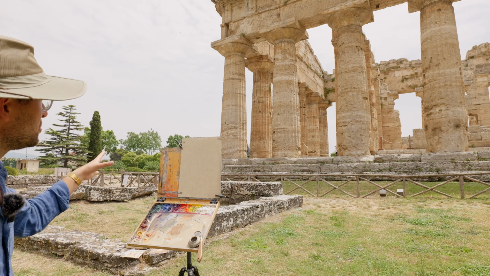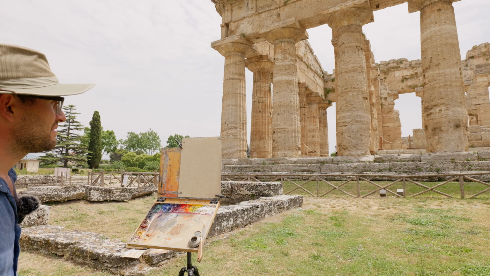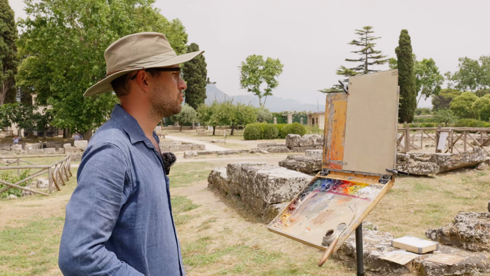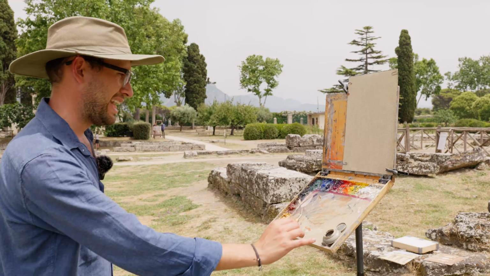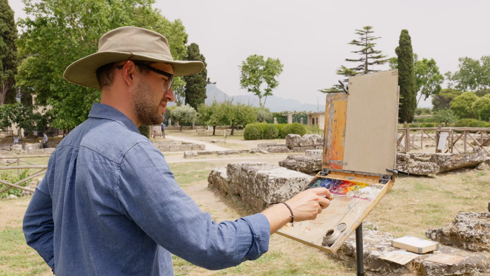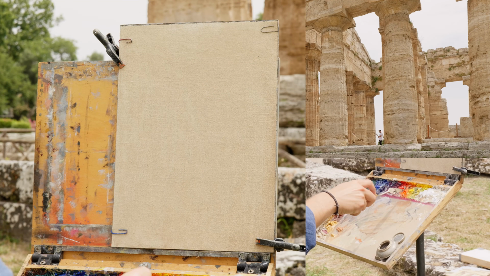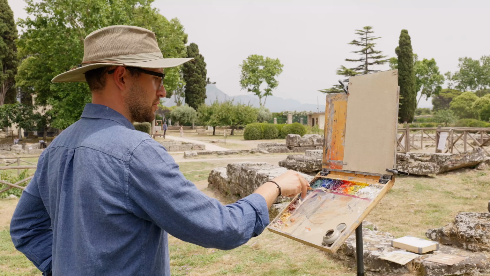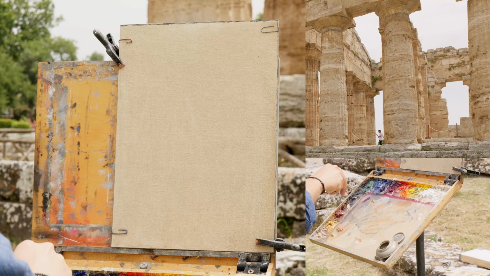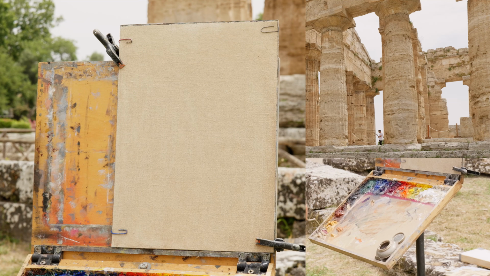We have this beautiful Doric temple that is 2,500 years old. I'm going to try to paint a little interior of it. My palette today is as follows: white, the cadmium yellow lemon, yellow medium, orange, and red, quinacridone magenta, ultramarine blue, cobalt blue, viridian, ivory black, burnt sienna, yellow ochre.